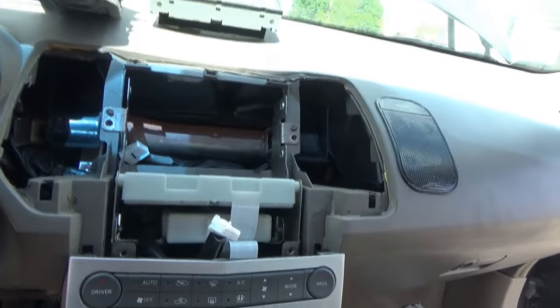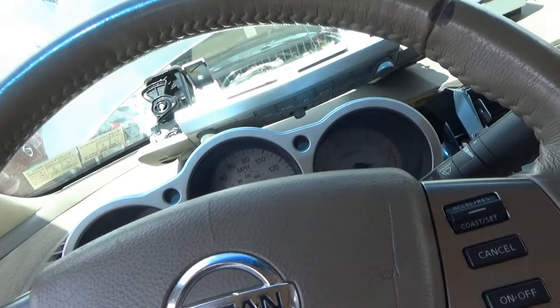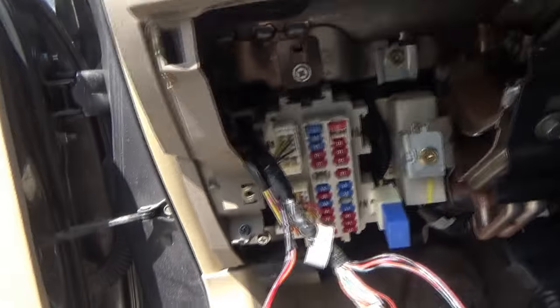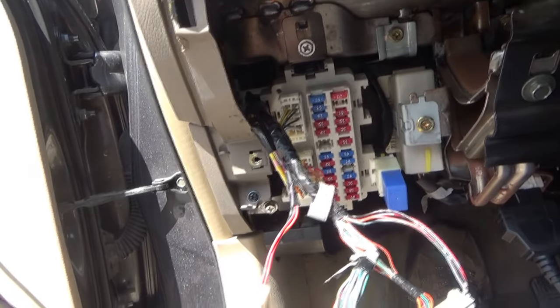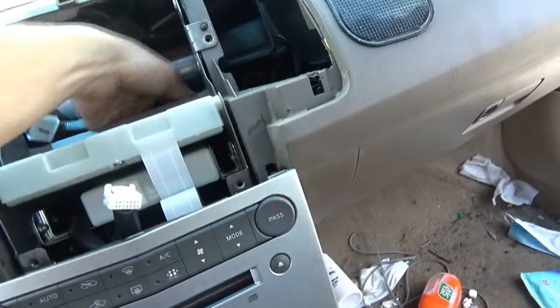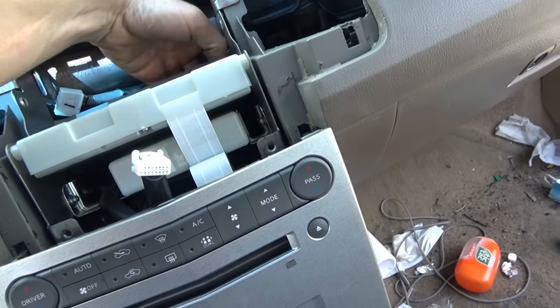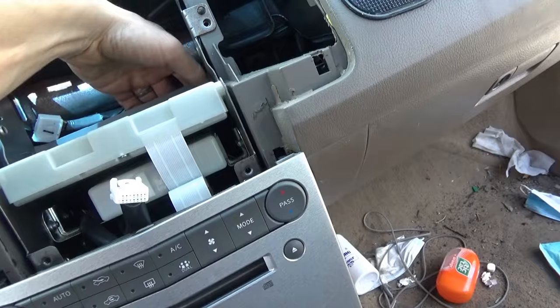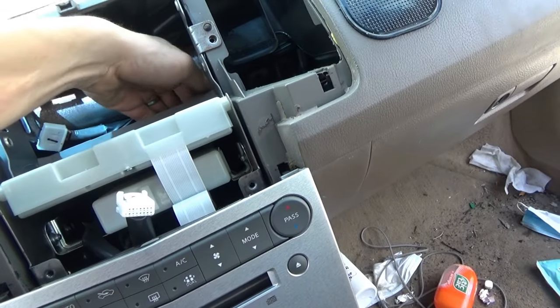So with this HVAC amplifier unplugged, our network is back, but we have a no crank, and all our fuses are in. So what does that tell us? Does this thing need to be online to enable the crank?